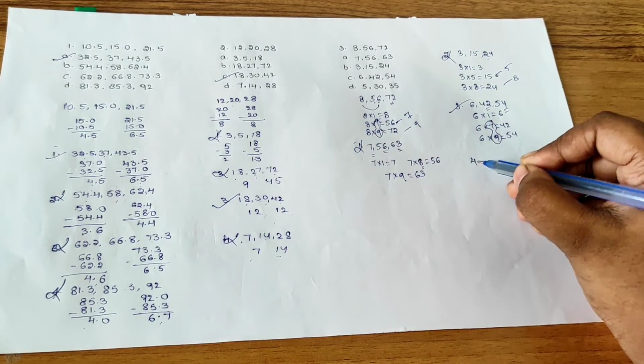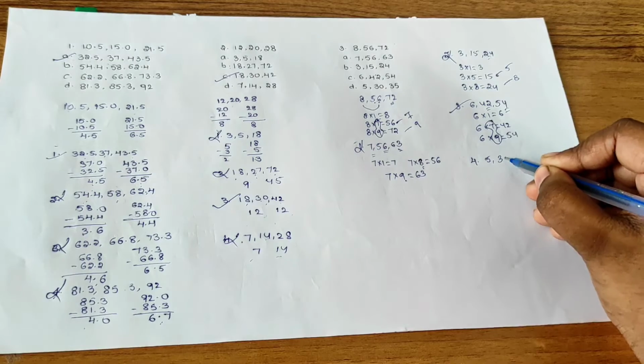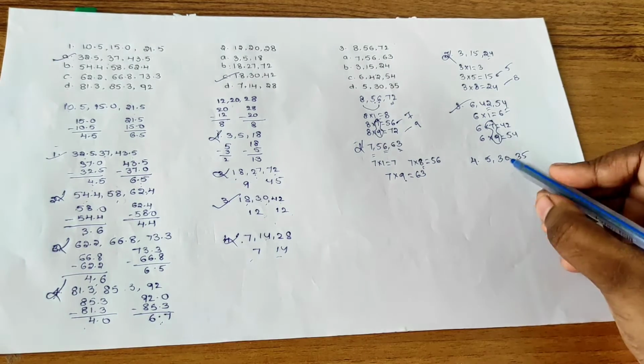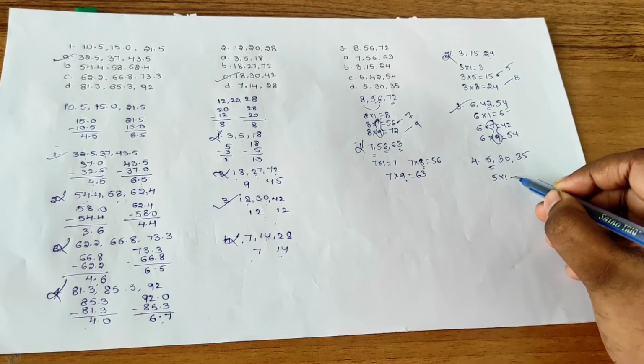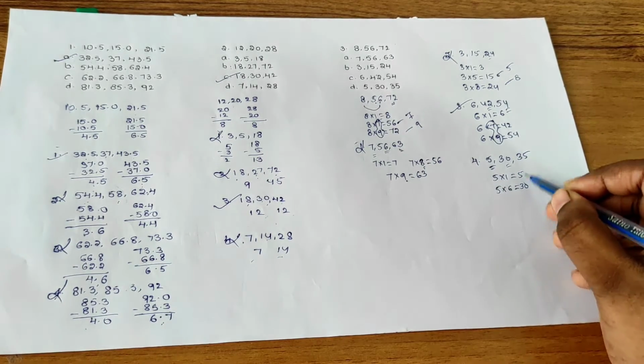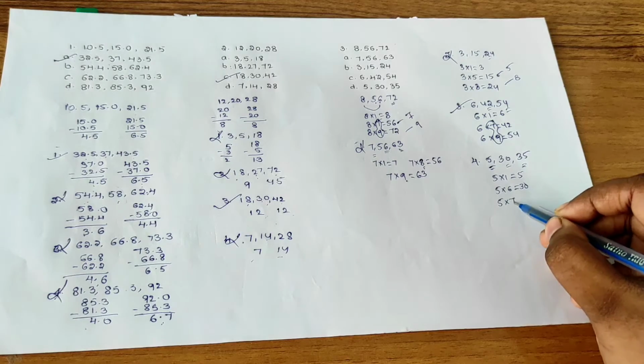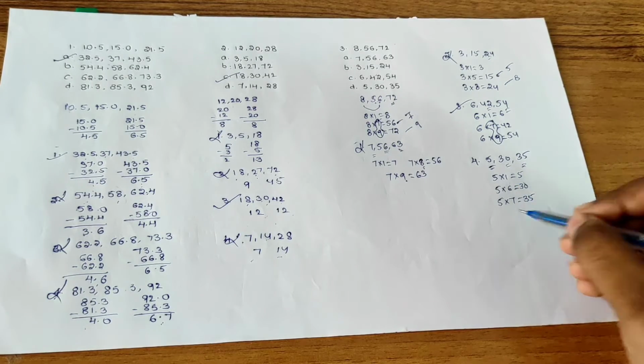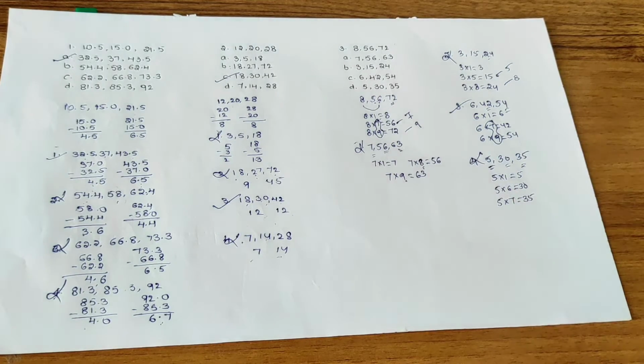Let's check the fourth one as well. The fourth option is 5, 30 and 35. The first number can be obtained by 5 ones are 5, the second number is 5 sixes are 30, and the third number can be obtained by 5 sevens are 35. So this also doesn't follow the pattern.